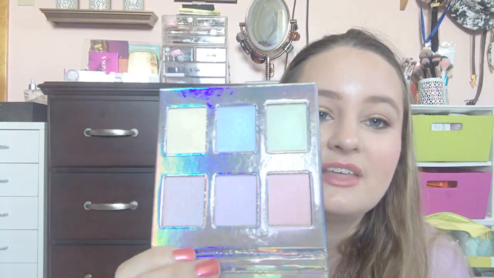But along with the Alchemist palette that I just bought in my Sephora haul, that's kind of along the same lines of this. Let's do a few swatches because these are just stunning and I need to see what they look like. I'm going to swatch all of them. I will be right back with the swatches. Okay, and here are the swatches. So they are obviously gorgeous duochromes.